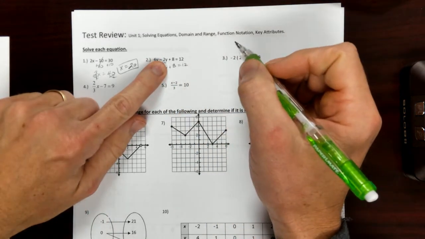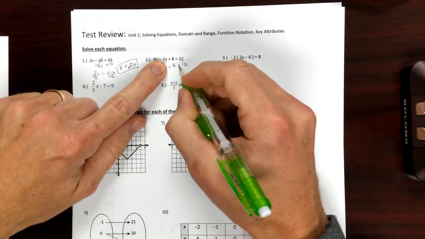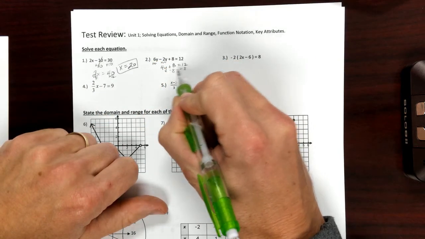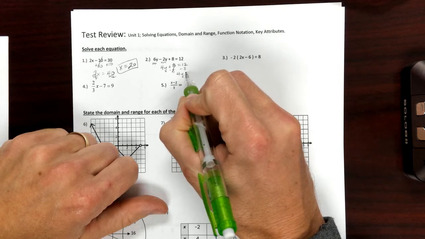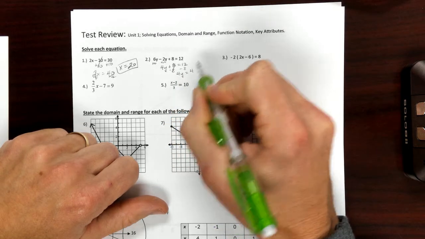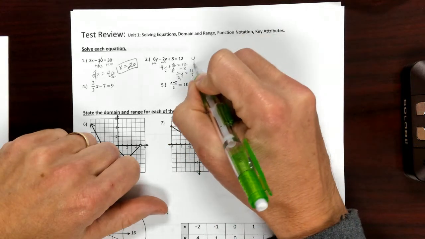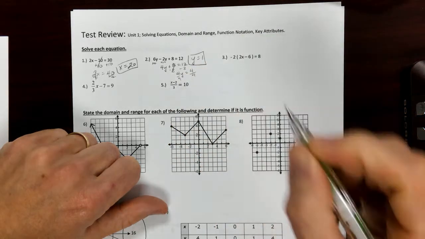Right, so I'm going to leave the 4y there. I need to get rid of everything else. So the opposite of plus 8 is to subtract 8 on both sides. Those go away. You get 4y equals 4. And then last step is to divide by the coefficient. So we're dividing by 4 on both sides, and we get y equals 1.